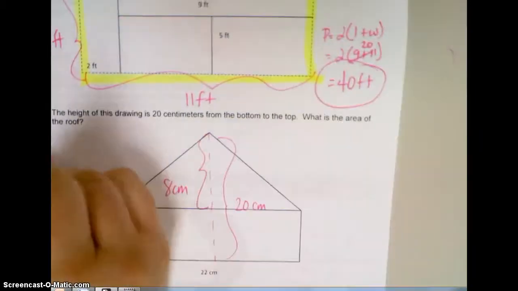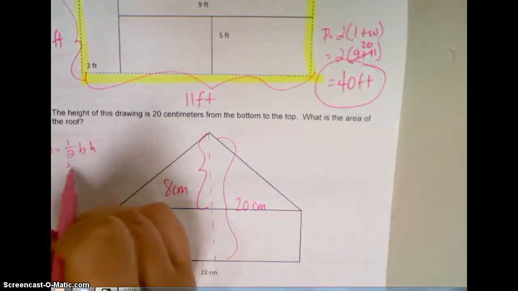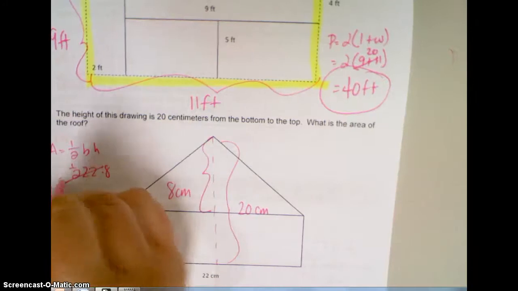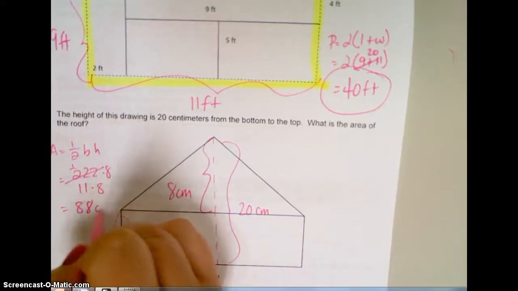So to find the area of that, it would be 1/2 base times height. I'm going to take 1/2 of 22 times 8. 1/2 of 22 is what? 11. 11 times 8 is 88 centimeters squared.